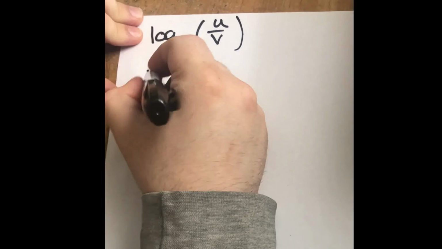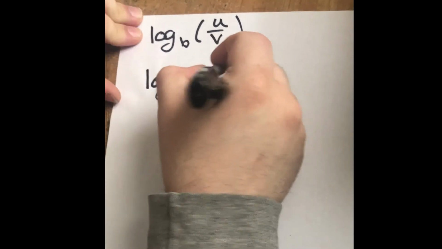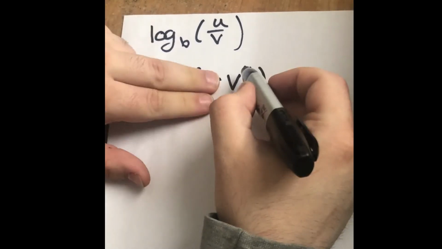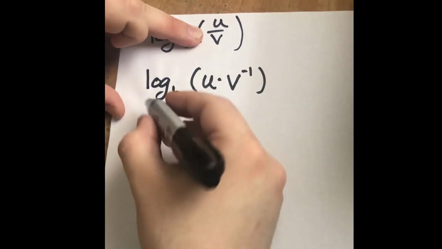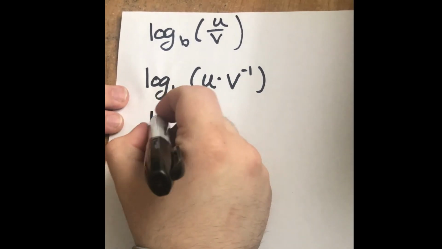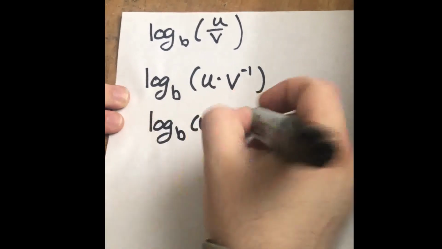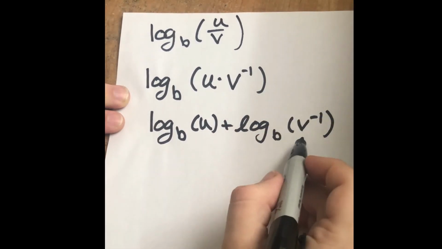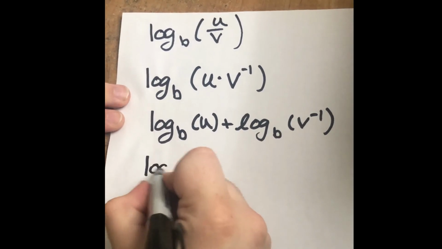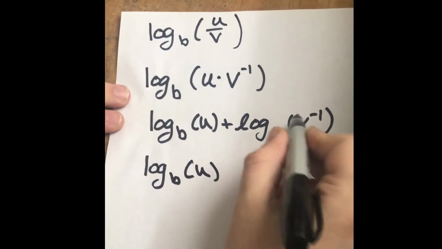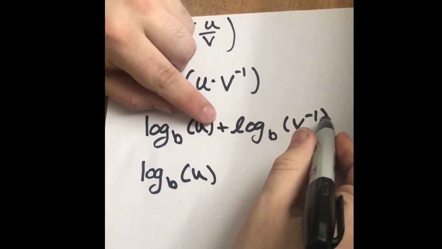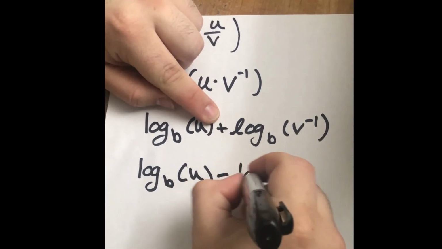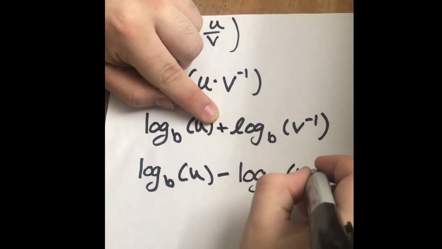So we can say log base b of u over v, right? So this is the same as saying log base b of u times v to the negative 1, because the negative 1 just means it goes onto the bottom of the fraction. Since these are being multiplied, log base b of u plus log base b of v to the negative 1, right? And then from the previous property, log base b of u, and then we can take this negative 1 and put it out here. So minus log base b of v.